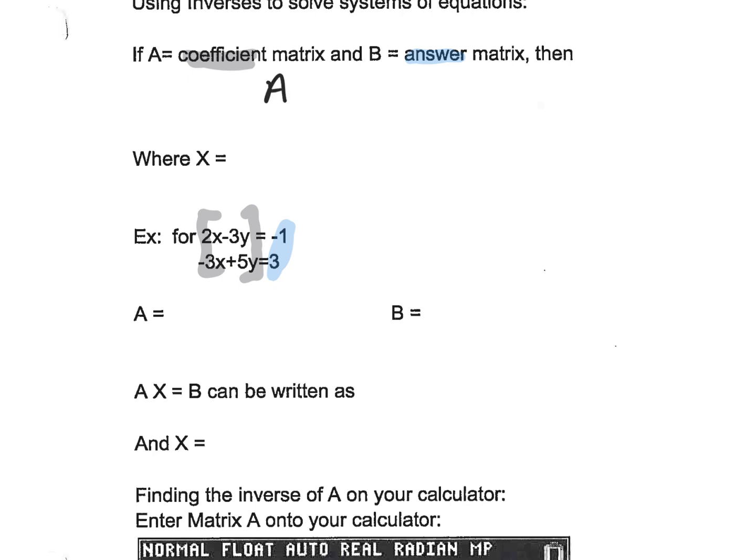We know A times X equals B. Now, how do I get rid of A? You guys want to say divide, but we don't divide matrices. We have to get rid of it though, don't we? And typically when we undo something, think about what we just did, trig. To undo a trig function, we used its inverse, didn't we? So we're going to do the same thing here. We are going to apply the inverse.